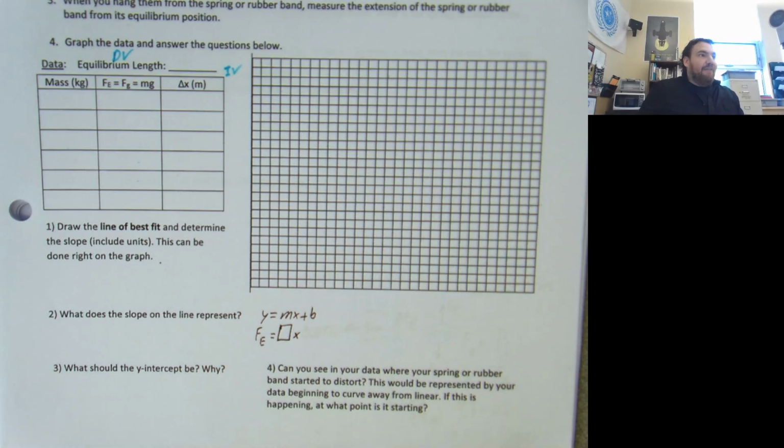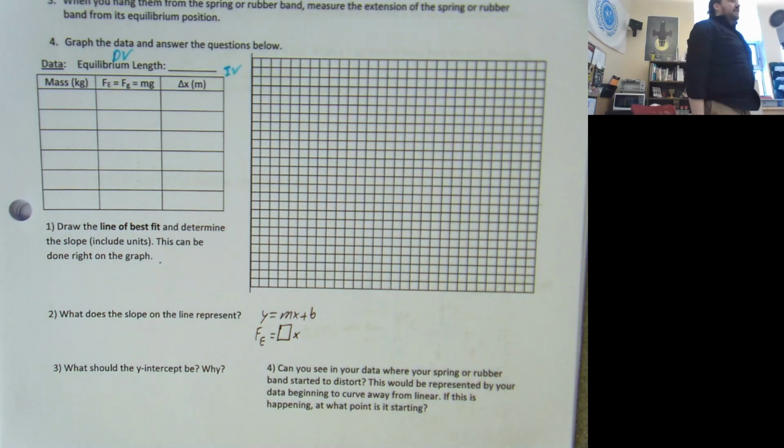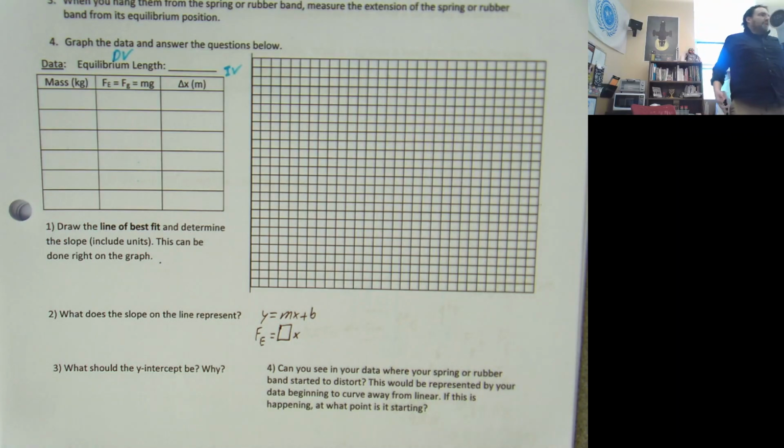So every partnership, I want you to work in pairs because there's an even number of you here today. Grab a scale, grab a rubber band, and start hanging things.